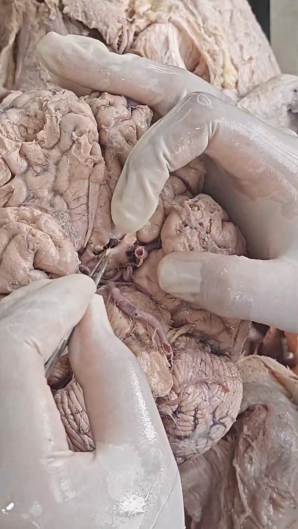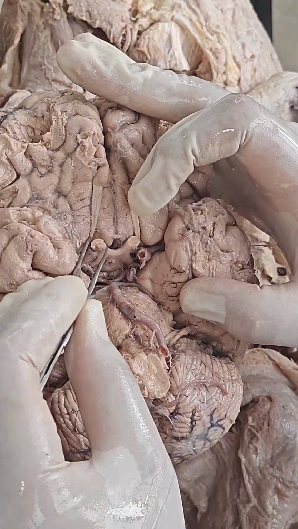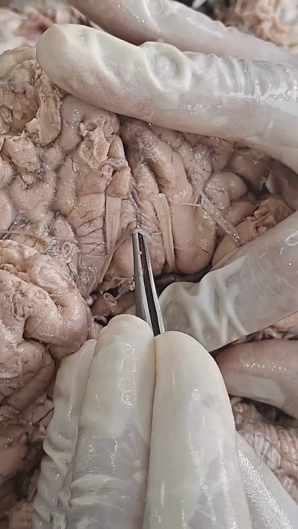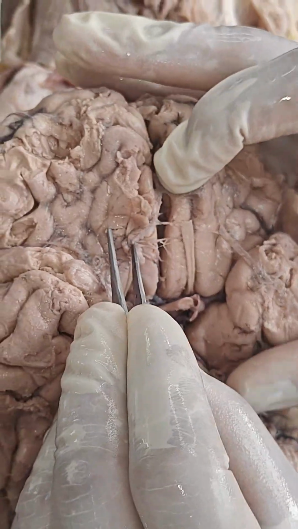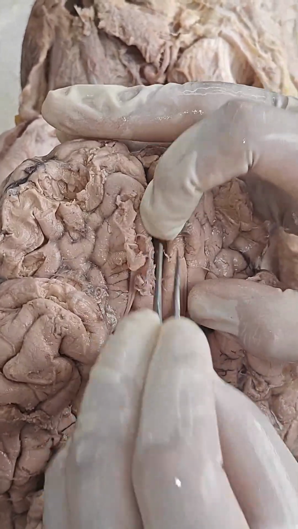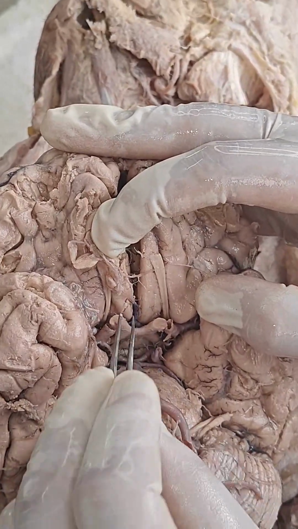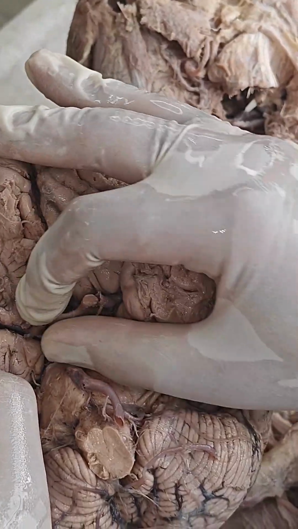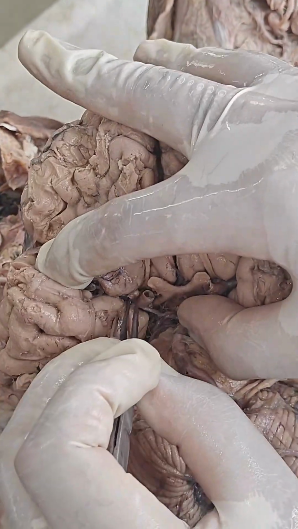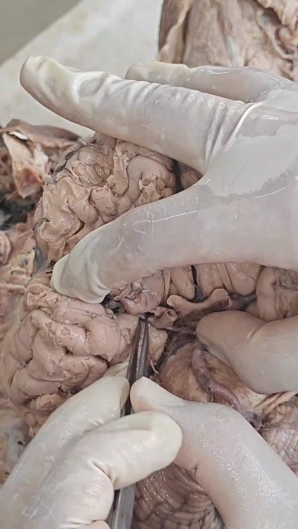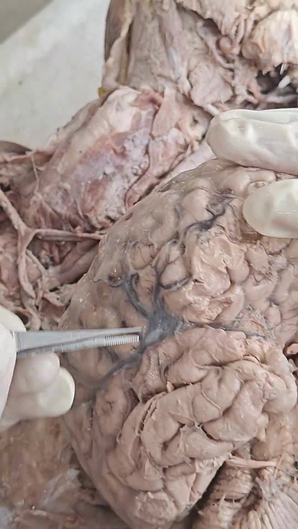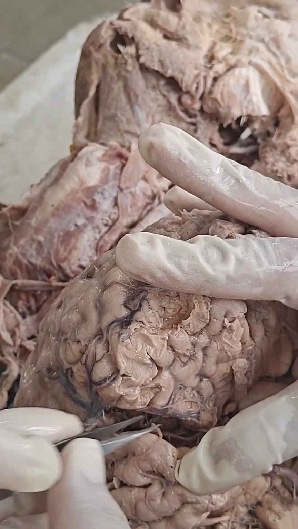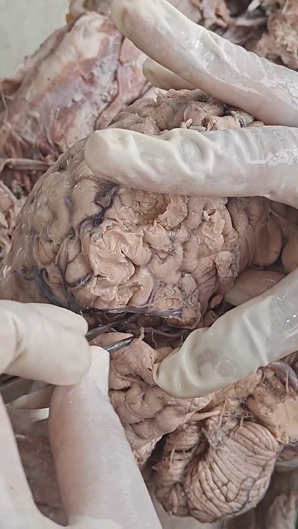Here, just below this, is the optic chiasma. This artery goes medially between the cleft of the two cerebral hemispheres, and this is the anterior cerebral artery. The middle cerebral artery, another branch of the internal carotid artery, goes inside the lateral sulcus between the temporal and frontal lobe. Here you can see, this is the middle cerebral artery.